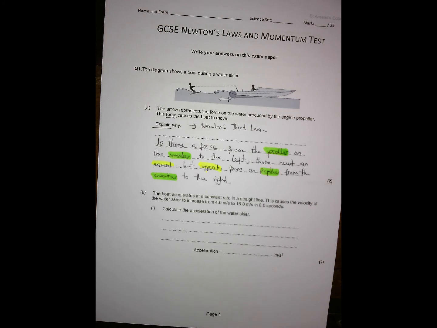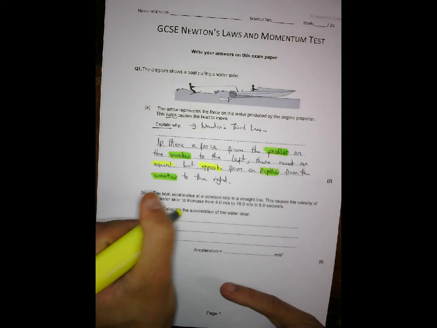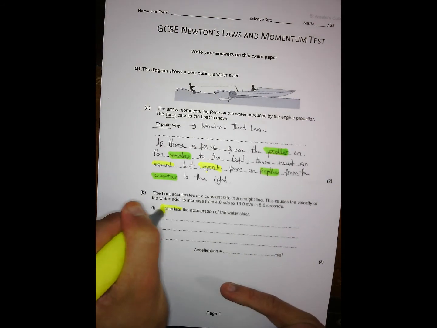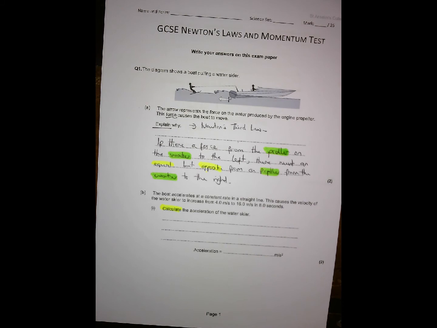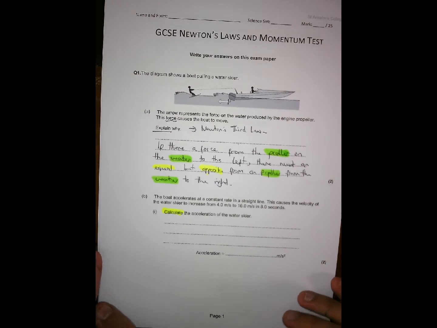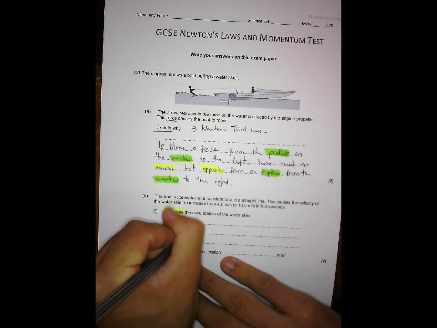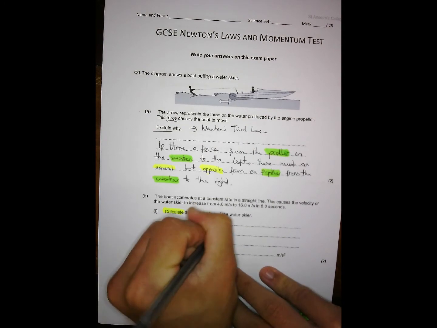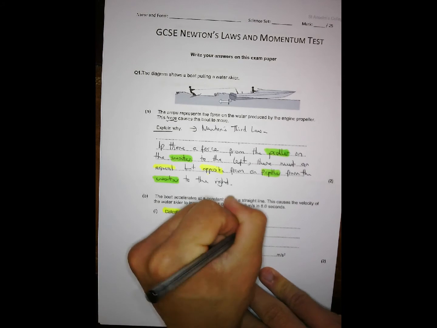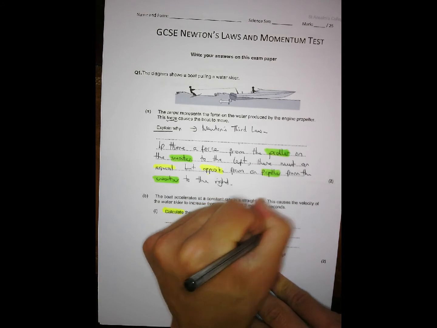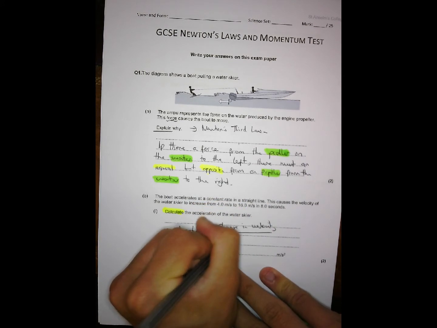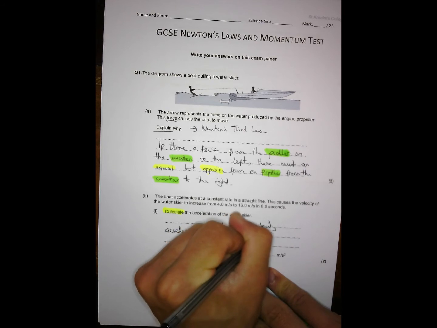For the next question, it was a calculate question. Now, as soon as you see a question with the command verb to calculate, the first thing you should think about is what equation do I need to use? Now, this is one of the equations that isn't given to you, and it's acceleration is equal to the change in velocity divided by the time taken.